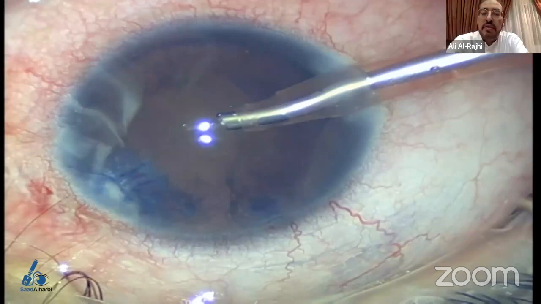One more thing, Dr. Saad. Brian Little has his own maneuver in inserting the capsular tension ring. Rather than inserting it through an injector, you can insert it in a fish mouth technique, which reduces the zonular distress, and you can always have better control of the two ends of the capsular tension ring.